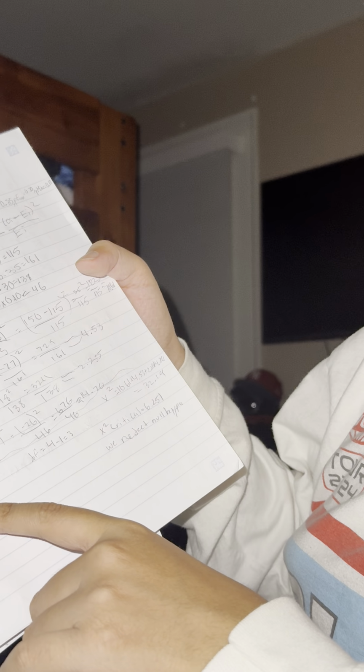Okay, so after that, we're figuring out the critical value, where df equals n minus 1.